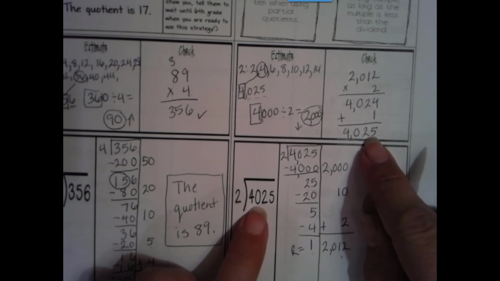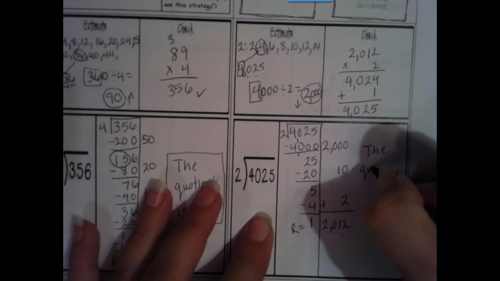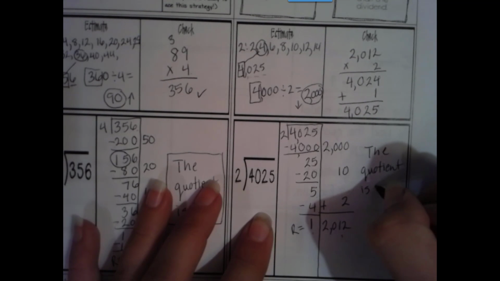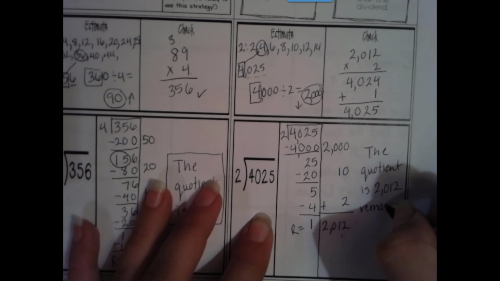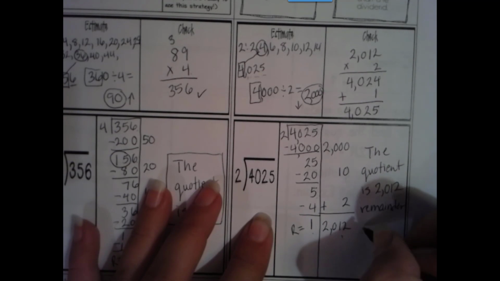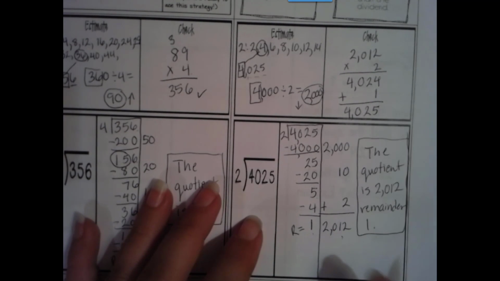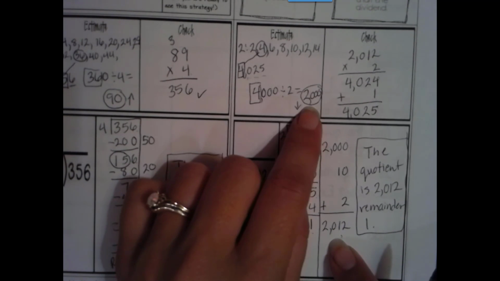Does that match our dividend? Yes, it does. So we can say that the quotient is 2,012 remainder 1. And that is close to our estimate of 2,000.